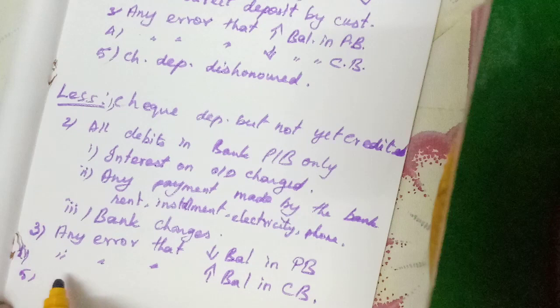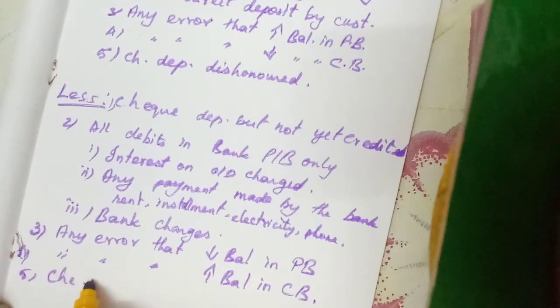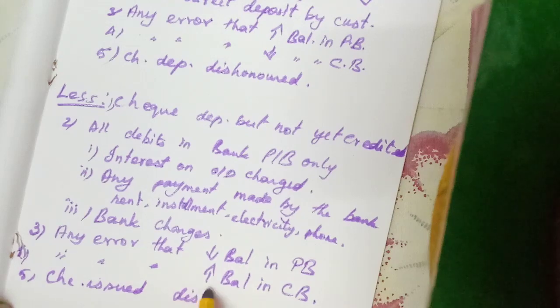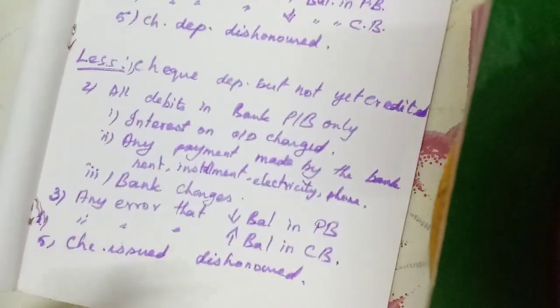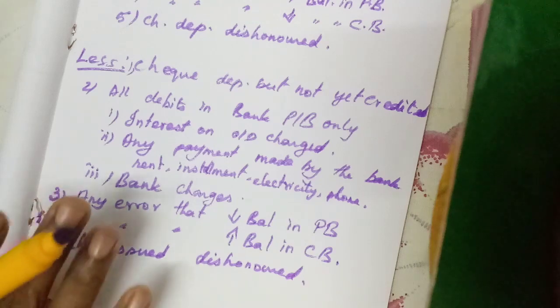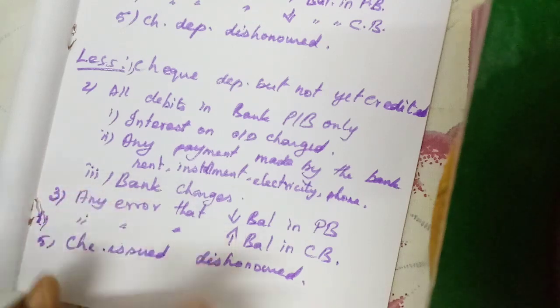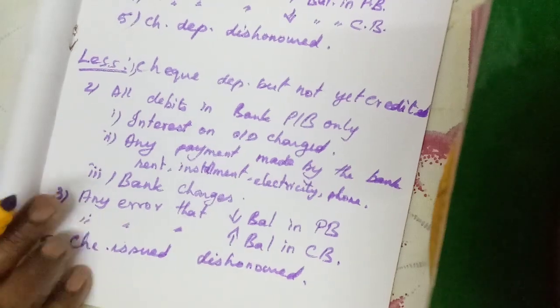Then check issued dishonored. Learn this one. There are 5 items that must be added and 5 items that must be deducted. If you have this clear idea, you will never make any mistake in the bank reconciliation statement.